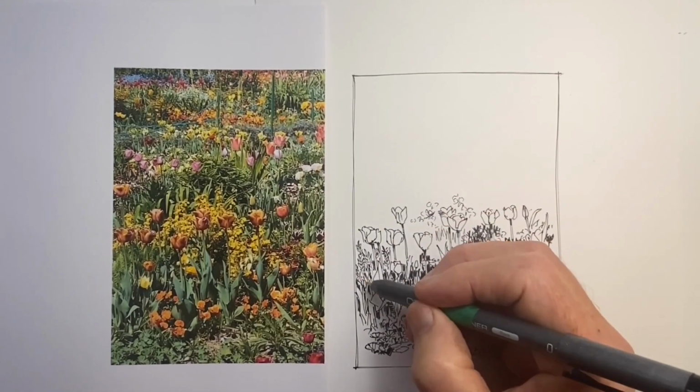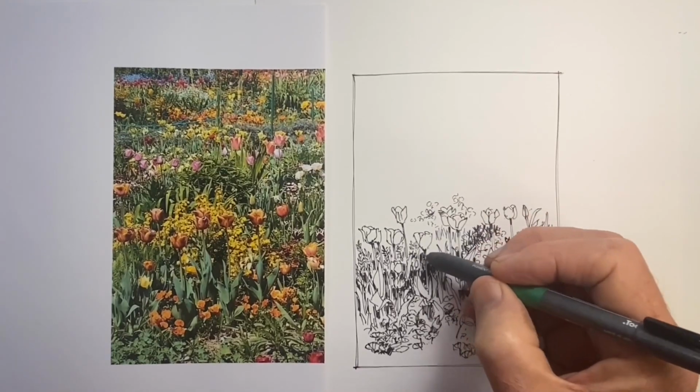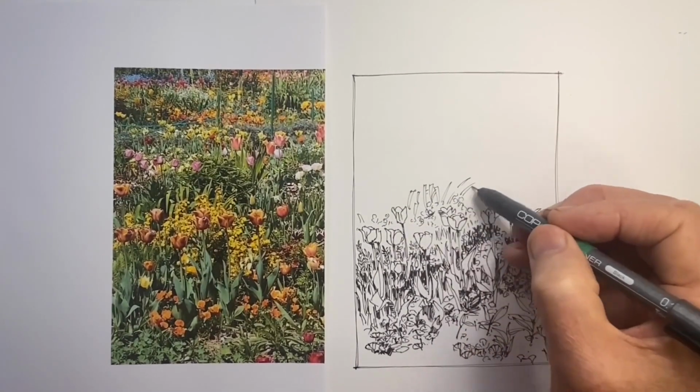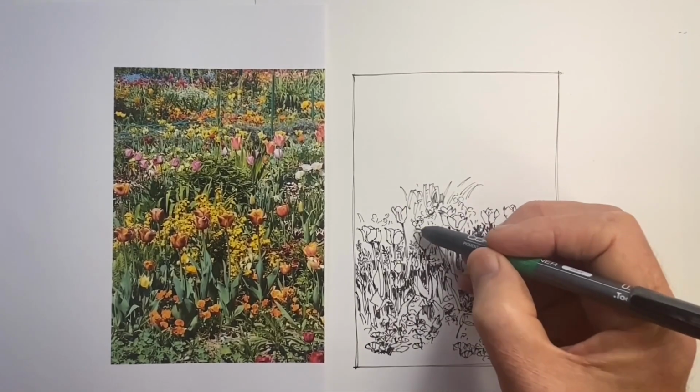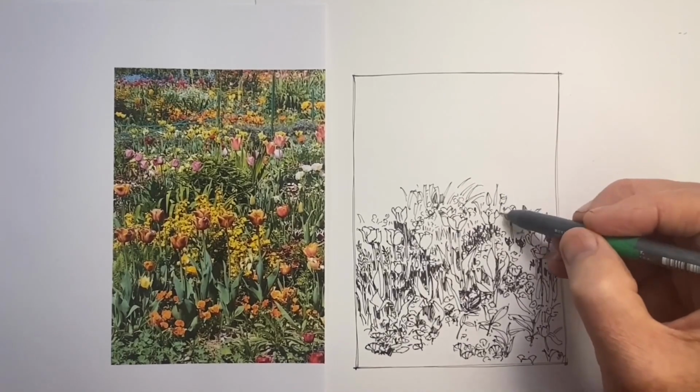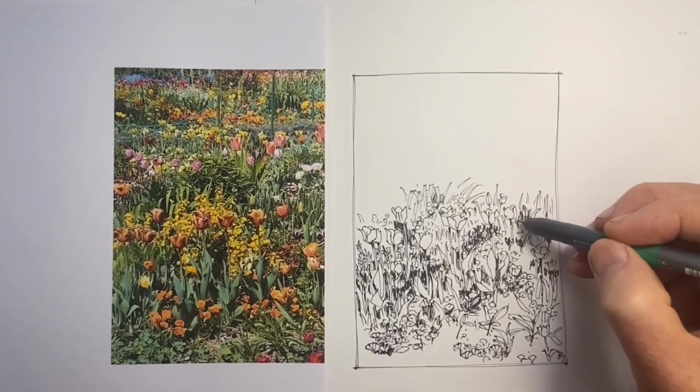But I'm also trying to do some of the different textures, those fishbone ferns, plants, leaves that are behind those tulips on the left there, and those floppy ribbon shaped leaves.